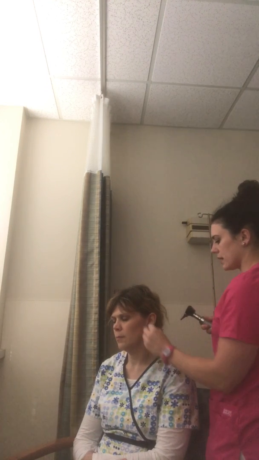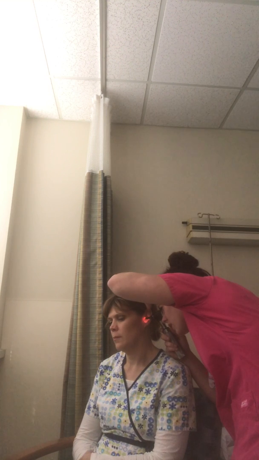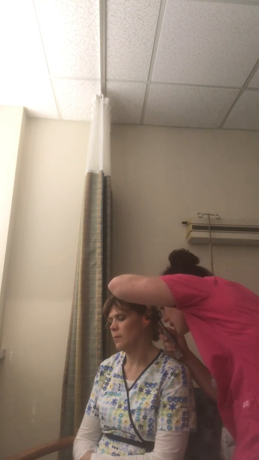You can see that her tragus is soft and movable. Her pinna is soft and movable. There's no drainage. Now we're going to go into the ear. Auditory canal is pink and intact. Her tympanic membrane is pearly gray. It's not bulging, it's neutral. The cone of light can be seen at 7 o'clock. So that is all completely normal.